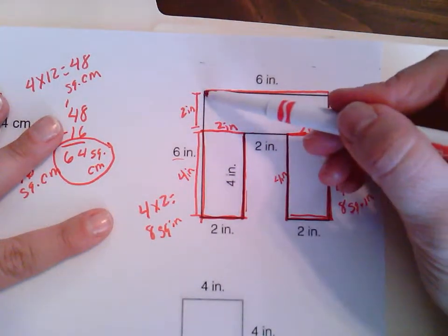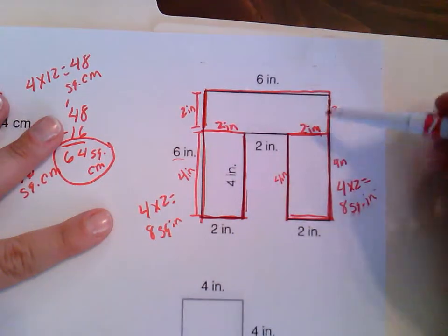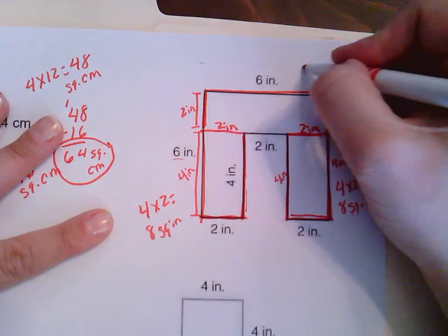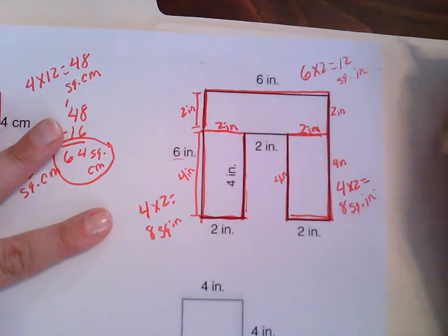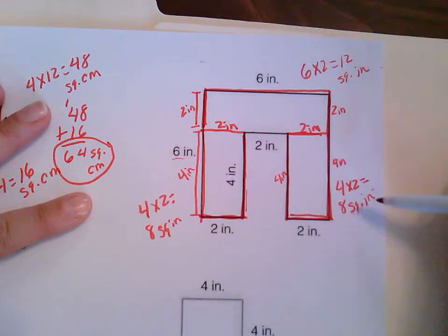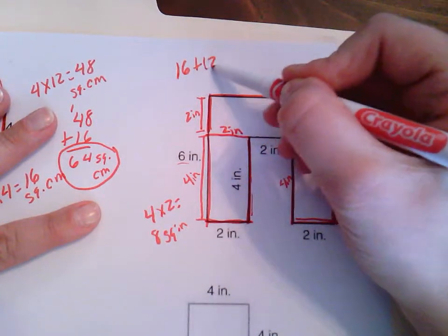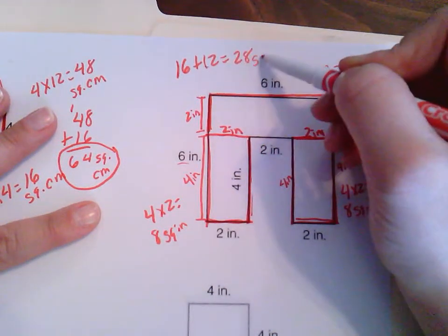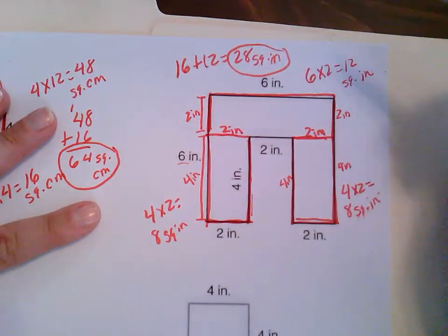Up here, I figured out that these 2 pieces were 2, and across the top we have 6, and across the bottom we have 6. So this is going to be a 6 times 2, which is 12 square inches. My last step is to add 12, 8, and 8. I know that 8 and 8 is 16, plus 12 will give me 28 square inches as my total area.